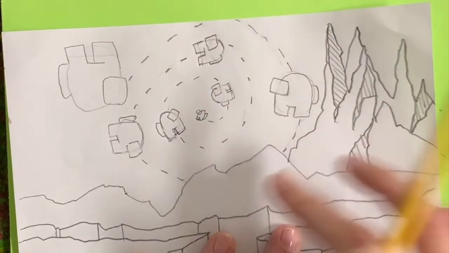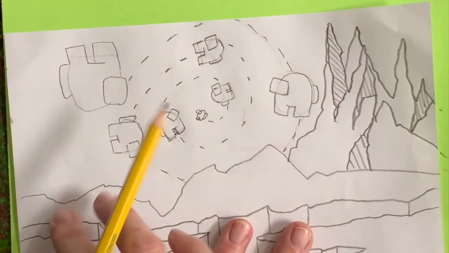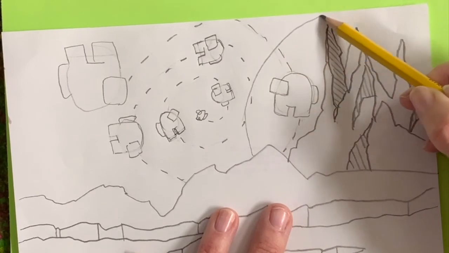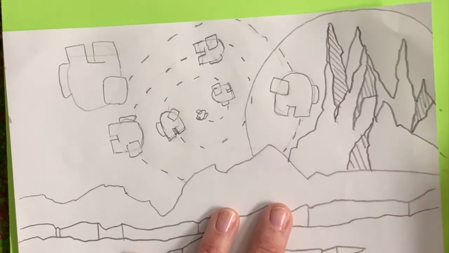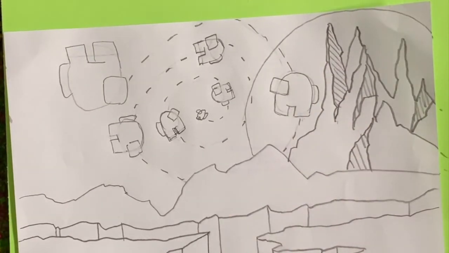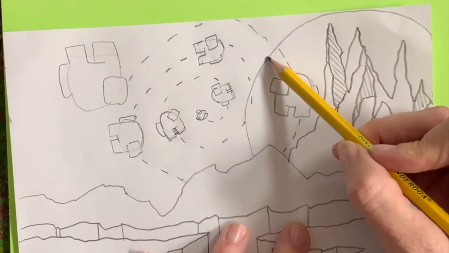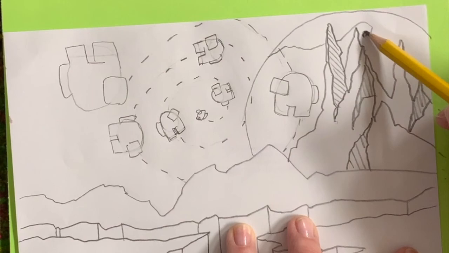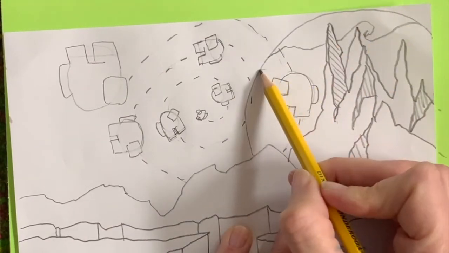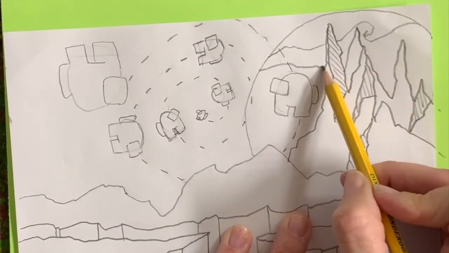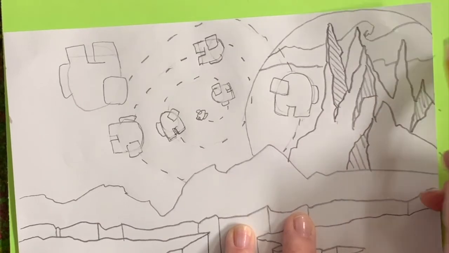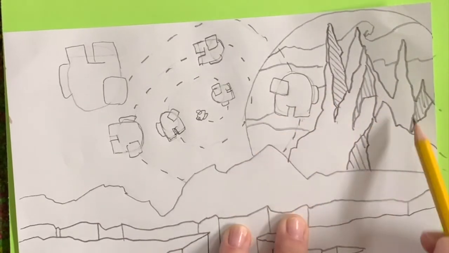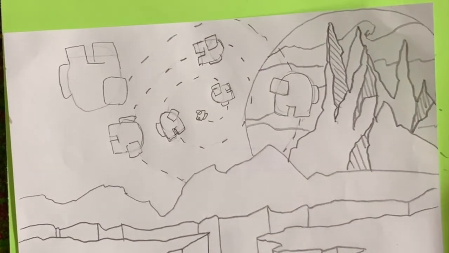So the last thing that we're going to add is we're going to add a really large planet, and it's going to be in the sky. I want it to go behind those rocks, so I just made a curved shape. I'm going to give it a little bit of some swirly lines, like when you see those pictures of planets, the satellite pictures from outer space. They have these cool designs on them. And I'm just kind of going behind my guys and behind my rock.